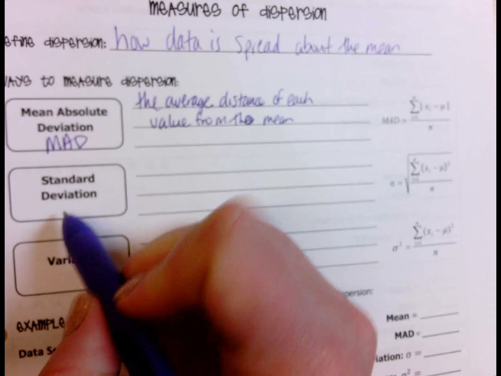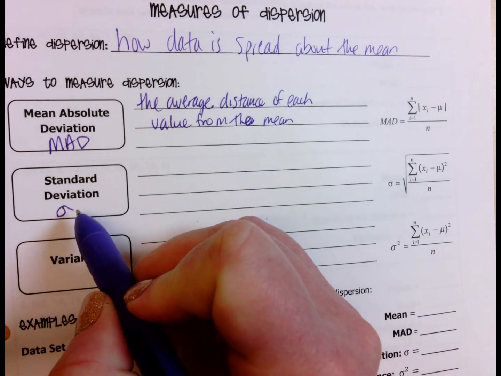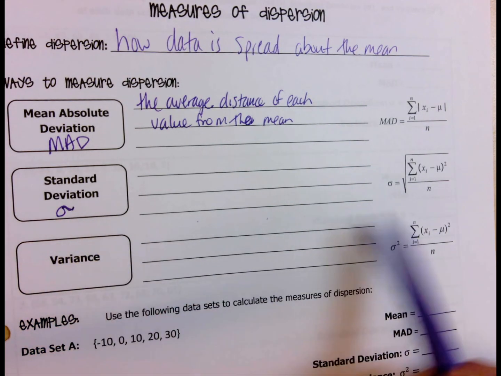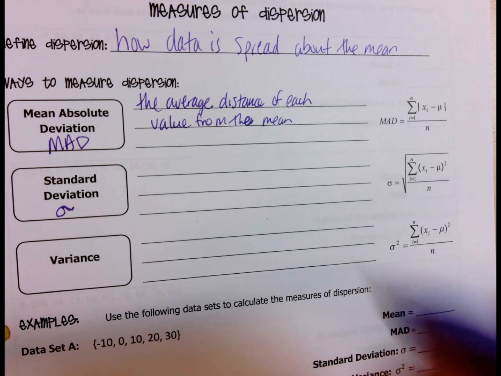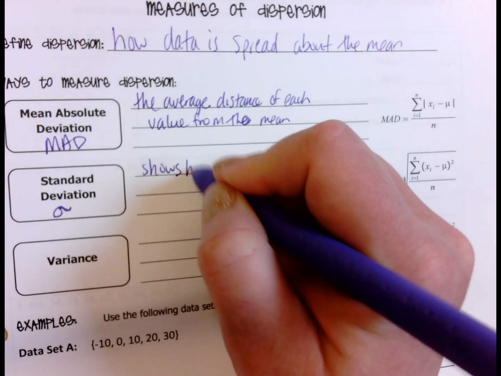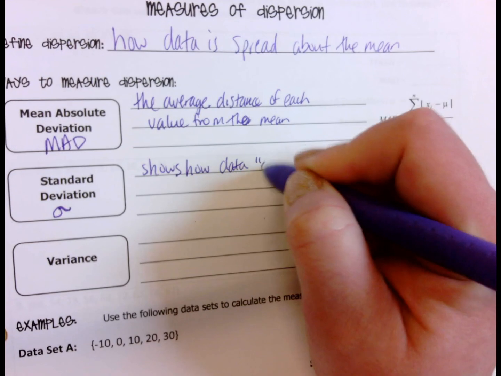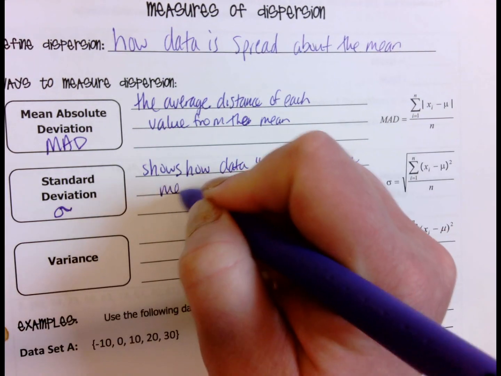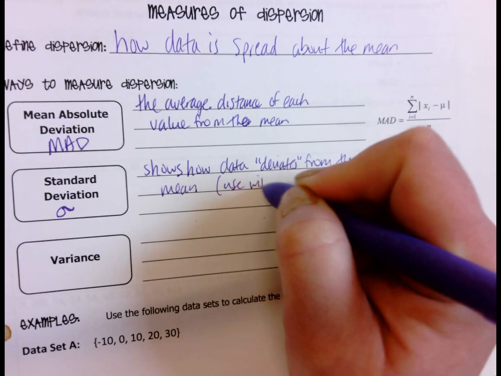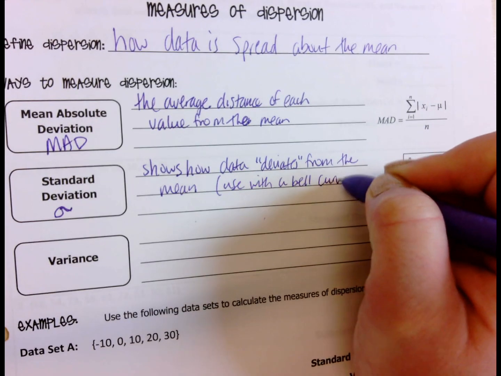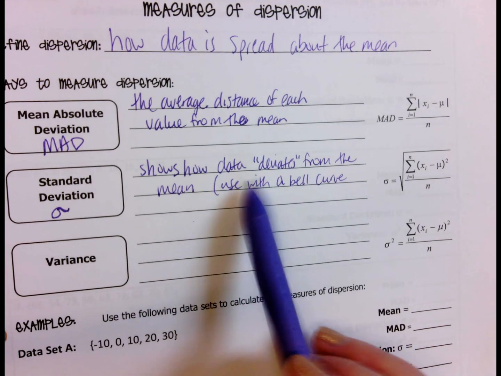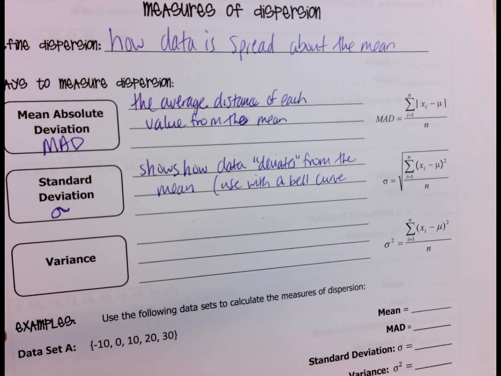The second thing is called standard deviation, and it's a little symbol that looks like this, and your calculator will calculate it for you because it's a fairly complicated formula. If you can see that, it's a little bit more complicated. But what it does is it shows how the data deviates from the mean. And it's something that we use with a bell curve. Okay, and we'll talk more about bell curves at a later date, but it's how the information deviates, or how it is separate from the mean, or how it's spaced out from the mean.